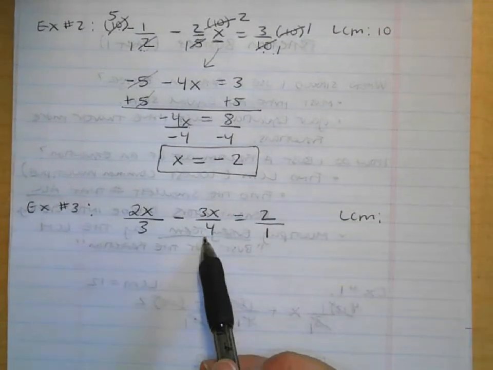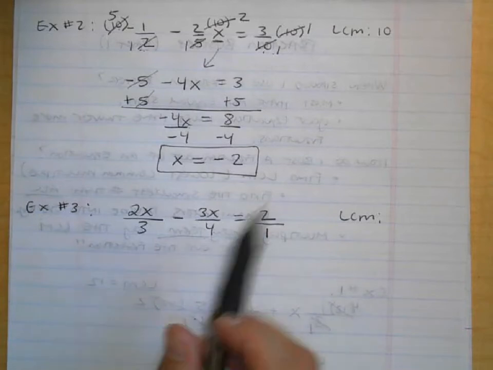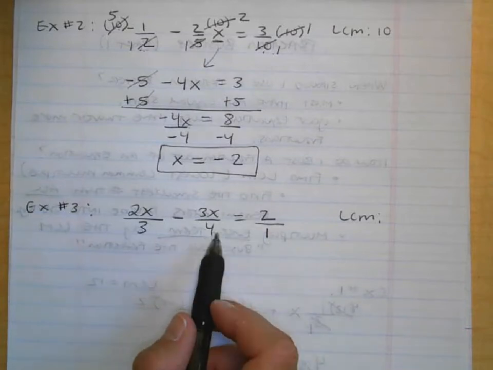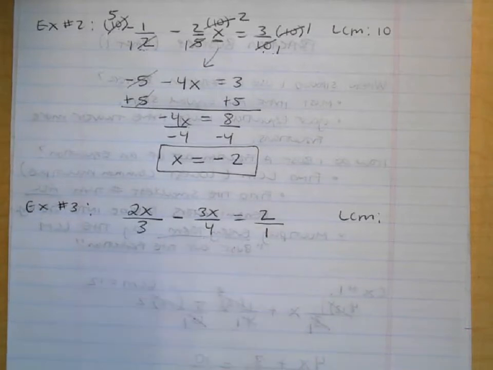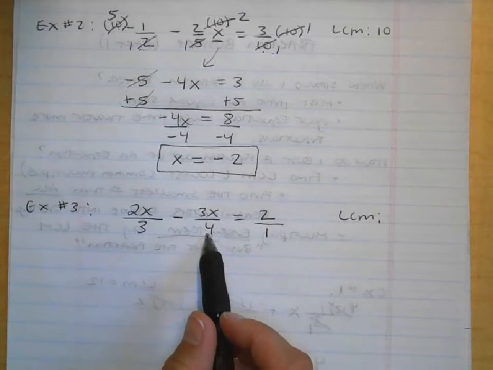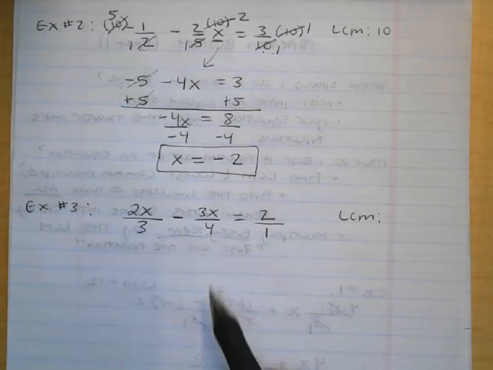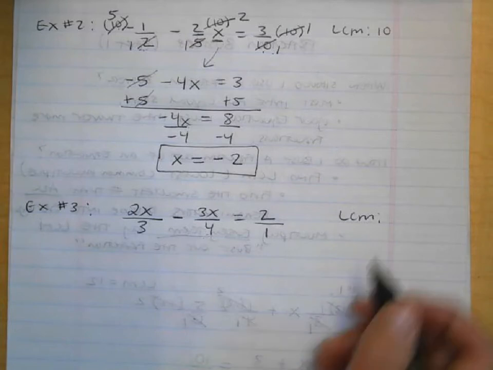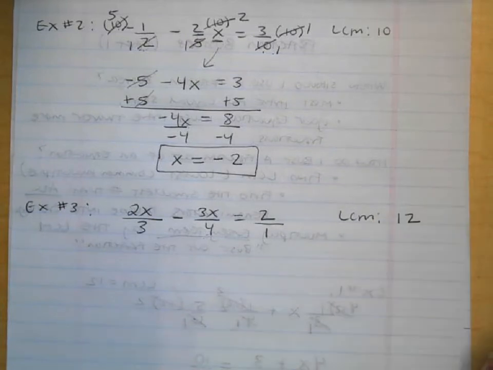So we start with the highest number. Does 3 go into 4? No. Okay, let's add another one. 4 plus 4 is 8. Does 3 go into 8? No. Okay, so we have to go higher. 8 plus 4 is 12. Does 3 go into 12? Yes, and 1 also goes into 12. So perfect. Our LCM is 12 here.